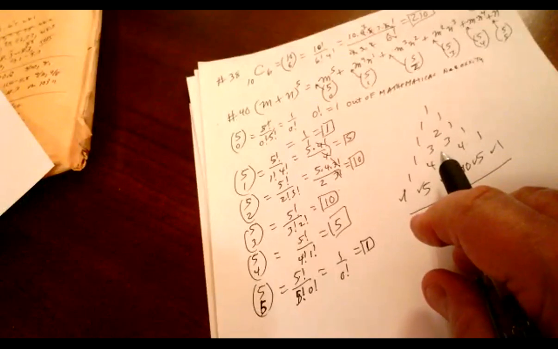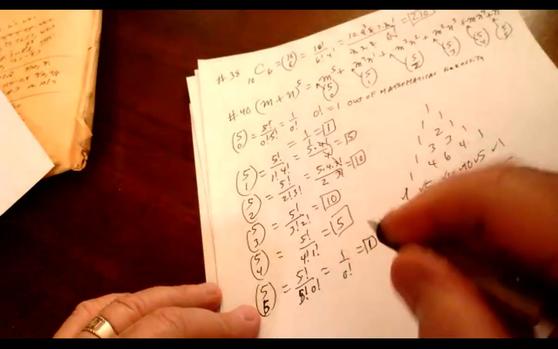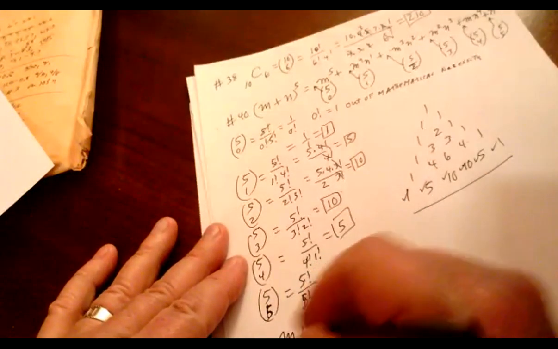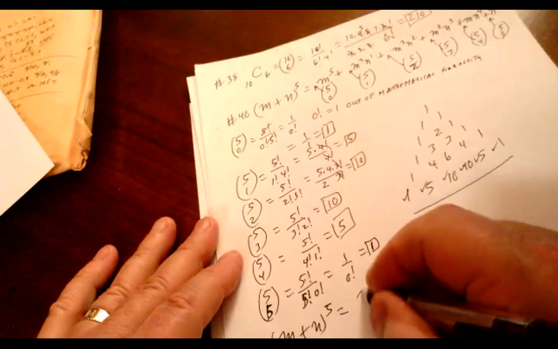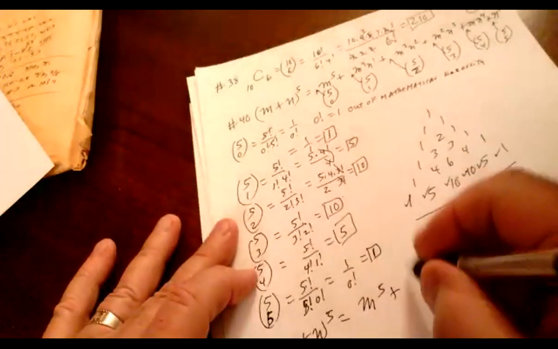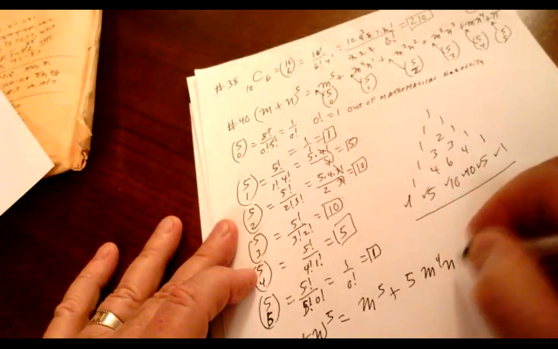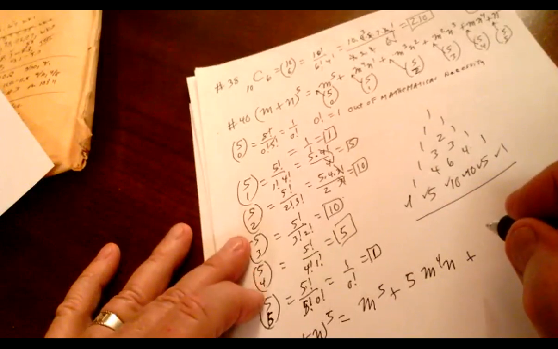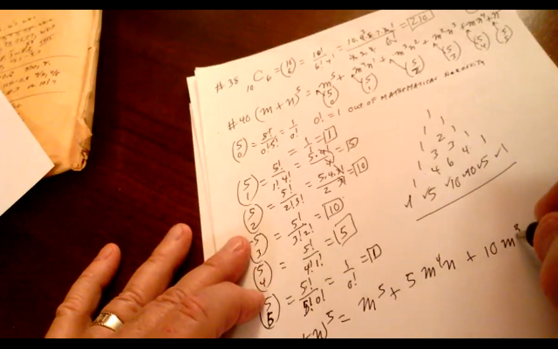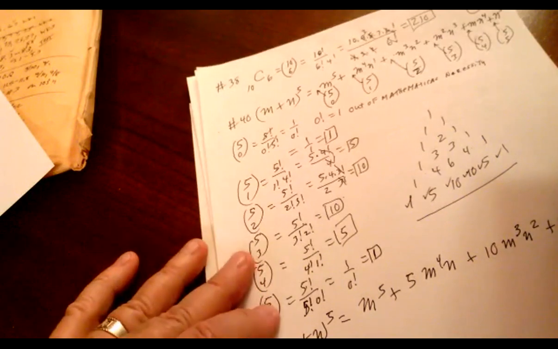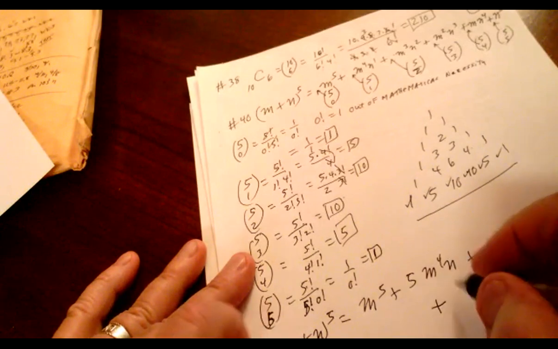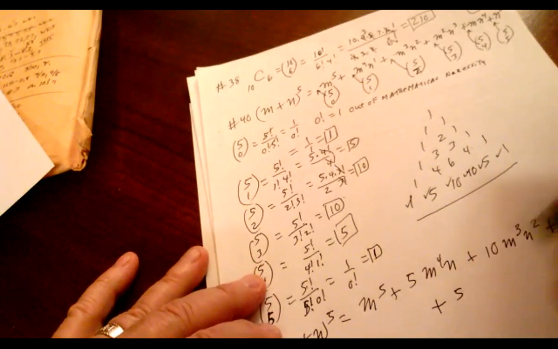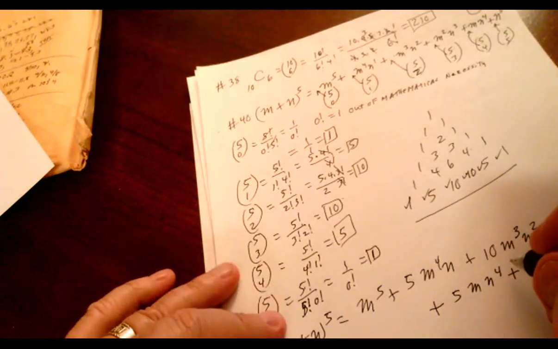Okay, so what do I want to say about number 40? So the final answer with the numbers in there: m plus n to the 5th is m to the 5th times 5 combination 0, which is 1, so you still get m to the 5th. 5 combination 1 is 5 times m to the 4th, n to the 1st, that's just n, plus the second guy is 10. 10 times m cubed n squared, plus it looks like we have 10m squared n cubed, plus we have 5 times m n to the fourth, plus we have 1 times n to the fifth.